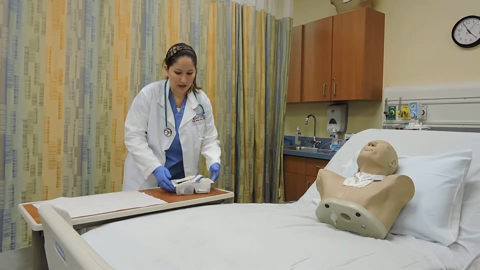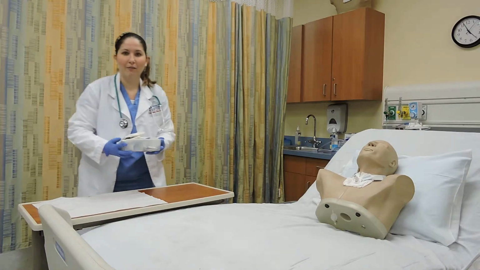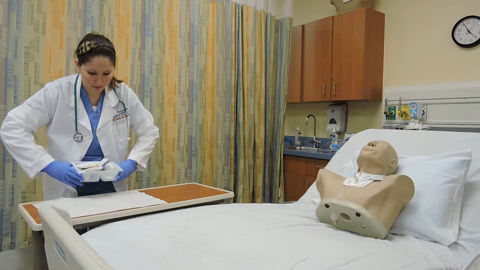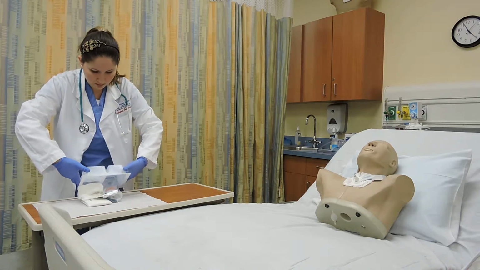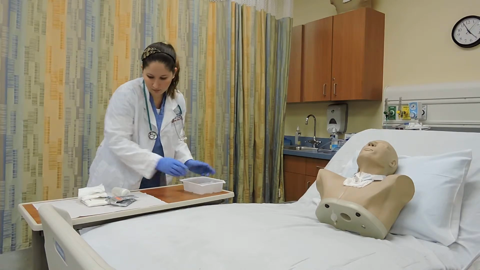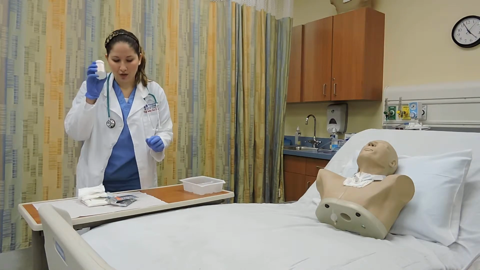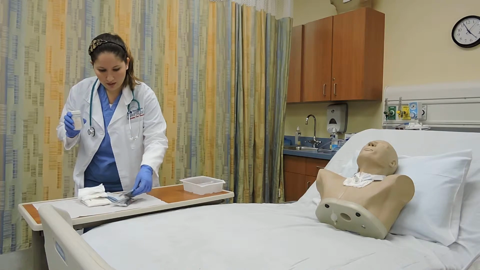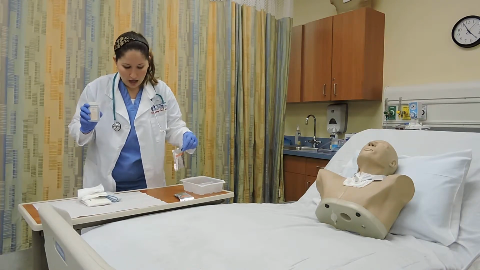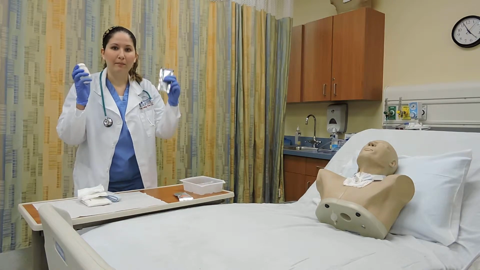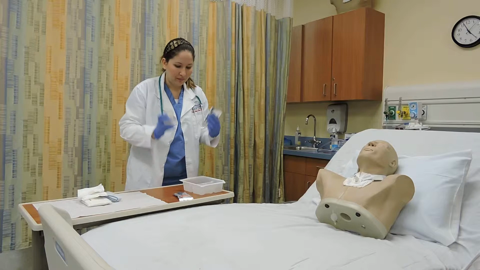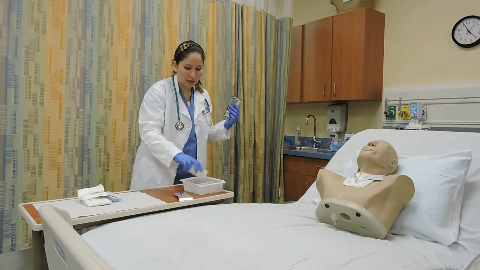Now I'm going to carefully dump everything that I have in my trach care kit onto my sterile field. Like so. Here we have sterile water, hydrogen peroxide, and some more hydrogen peroxide. I'm going to mix the sterile water and the hydrogen peroxide in this container, and then just sterile water in the other two.